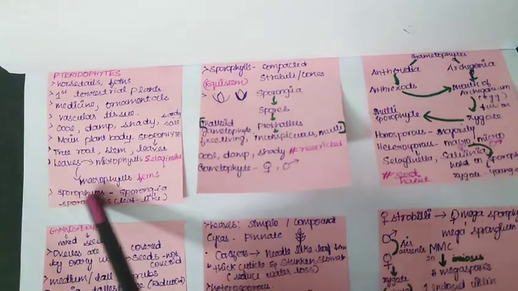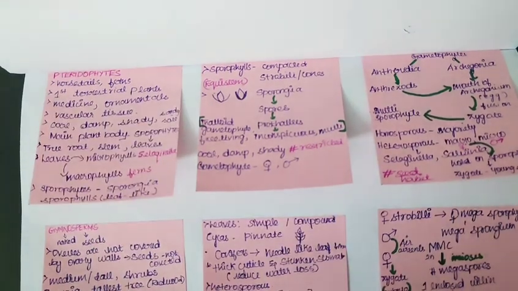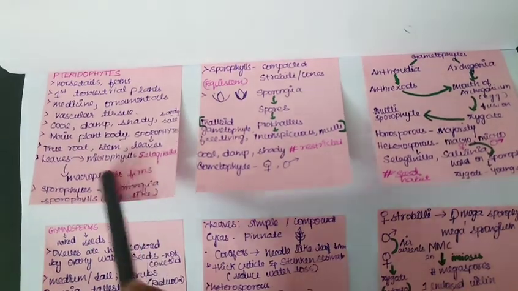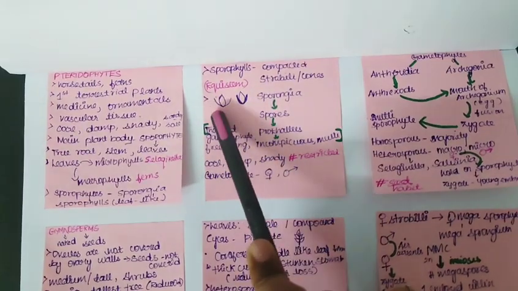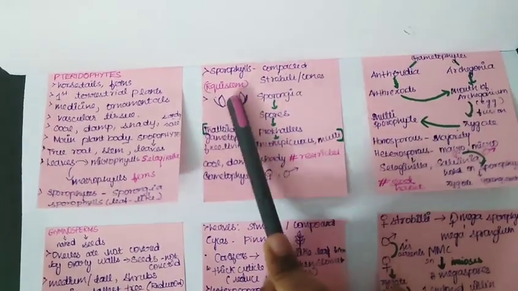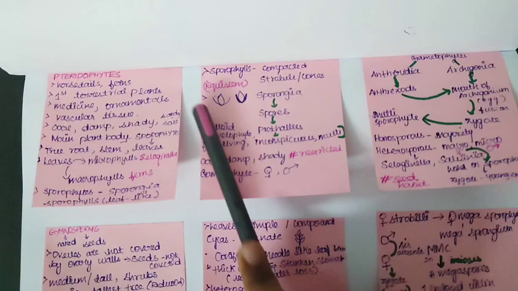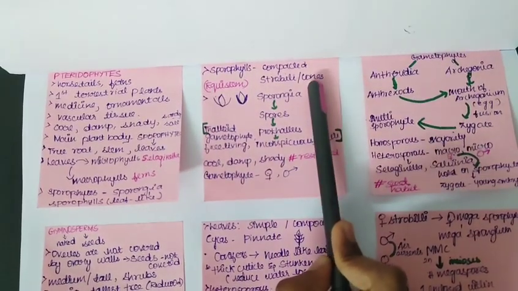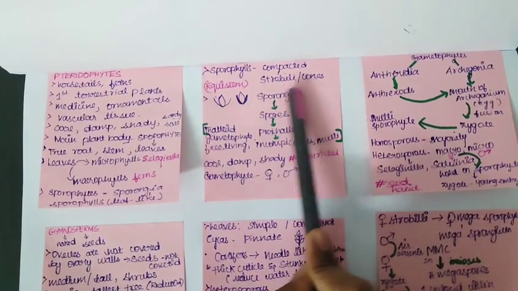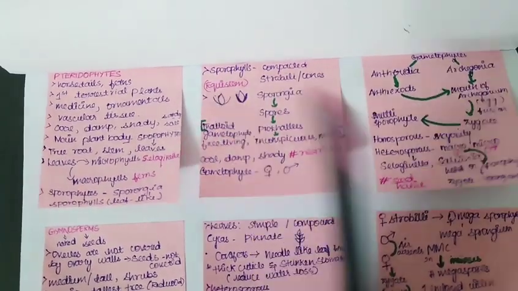As we said, the sporophyte, which is the main plant body, contains sporangia. These are covered by sporophylls, which are leaf-like structures. The sporophylls can either be free like this or compacted. For example, I have given this compacted structure, and this kind of compacted structure of sporophylls is called a strobilus or cone, which can be seen in Equisetum.